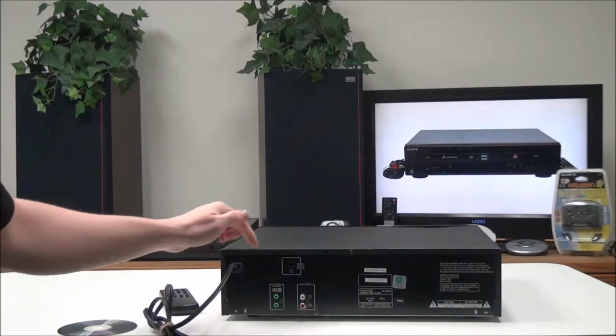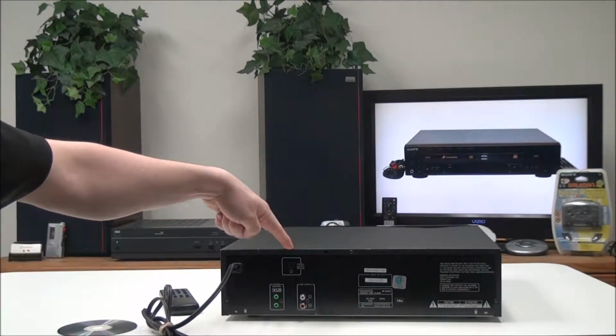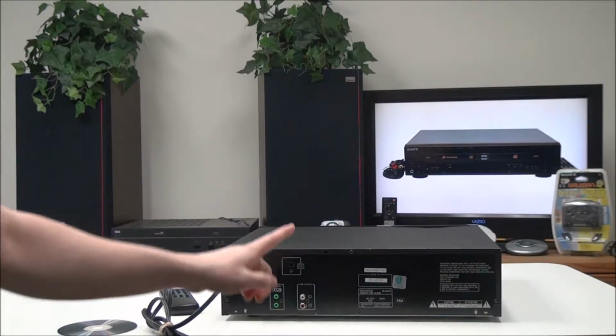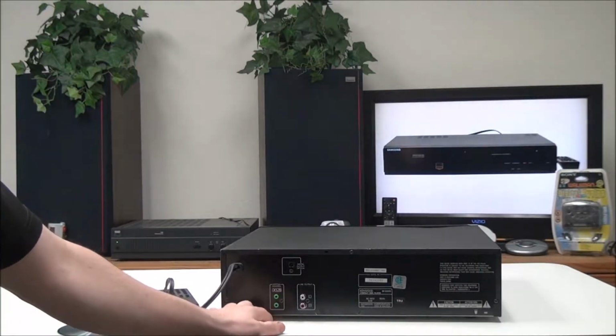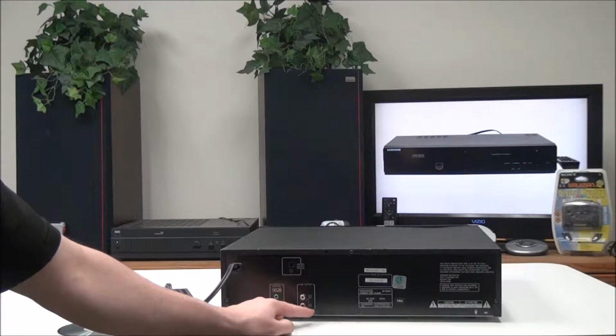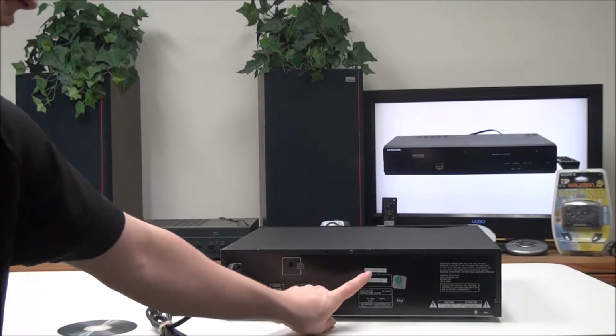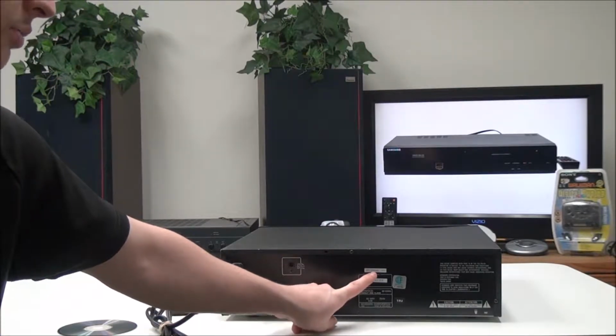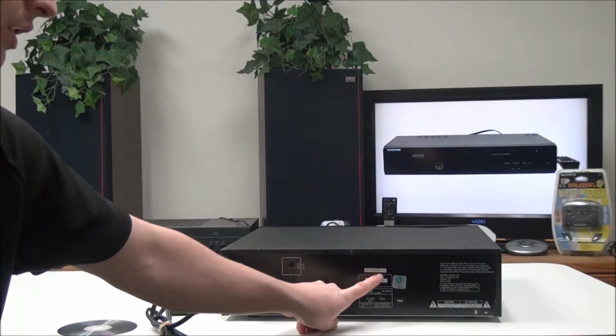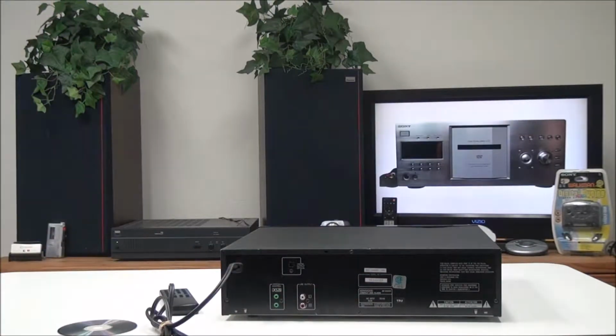So on the rear panel, you have optical digital audio output right here. Then you have system control and your standard line audio output right here. And this particular one was manufactured in January of 1995.